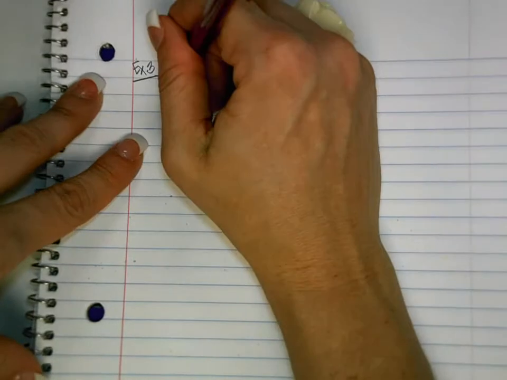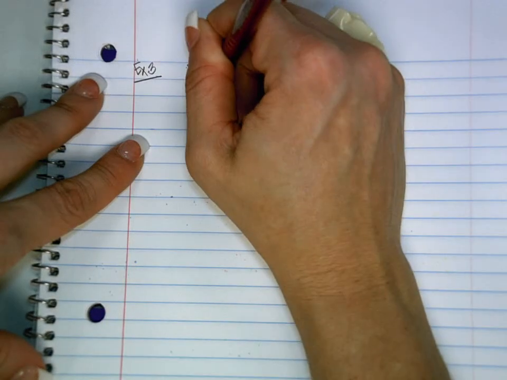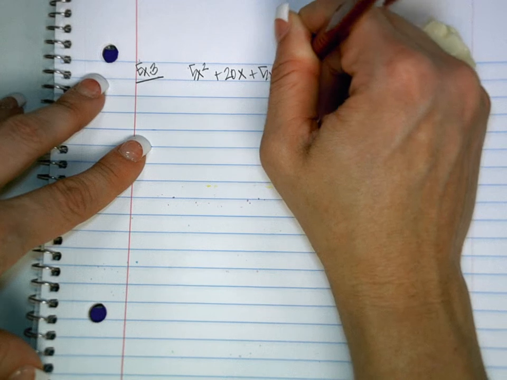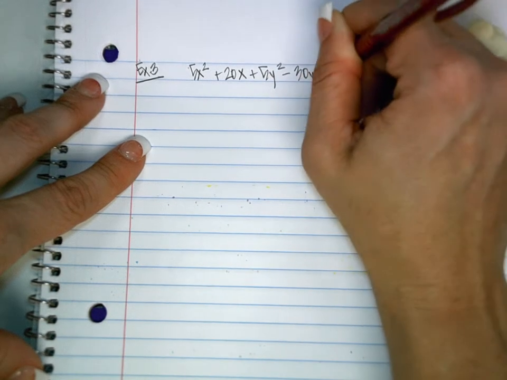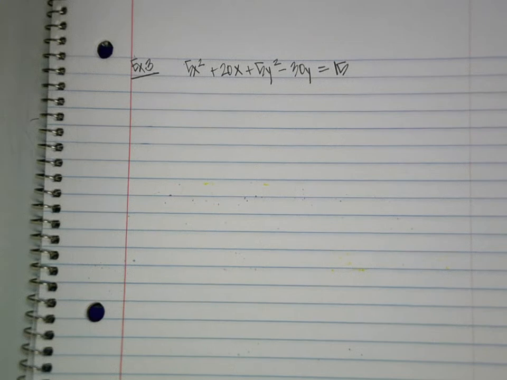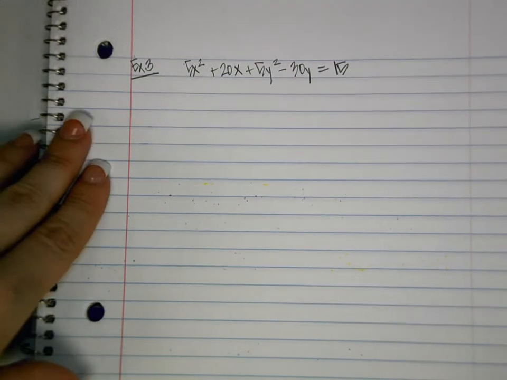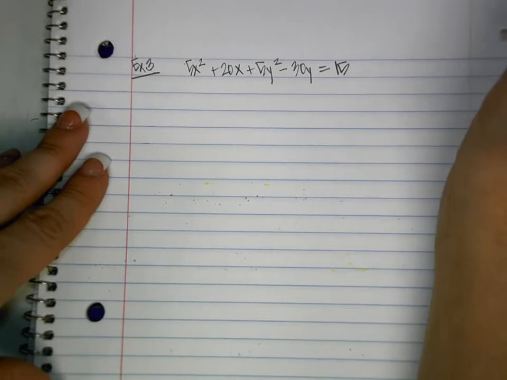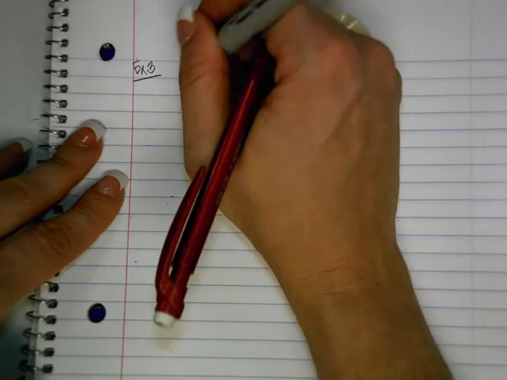Okay, if I give you 5x squared plus 20x plus 5y squared minus 30y equals 15. Again, I want to put my x's together.